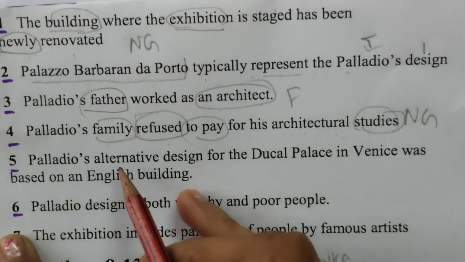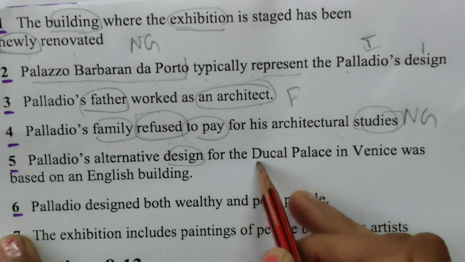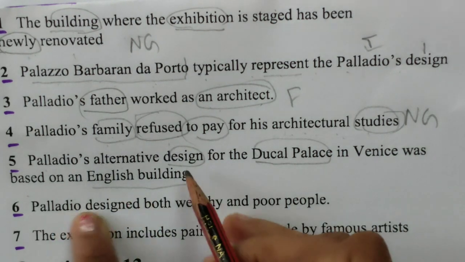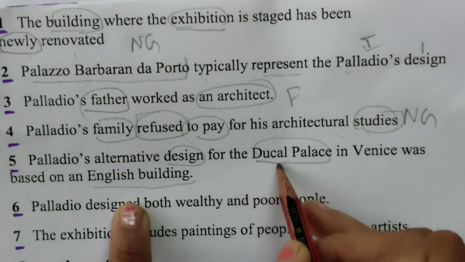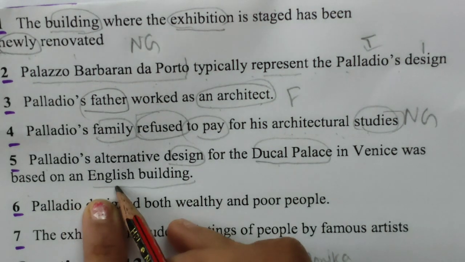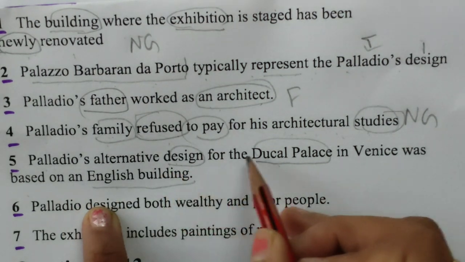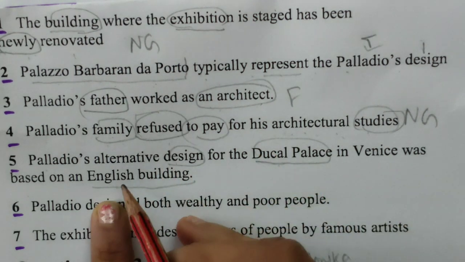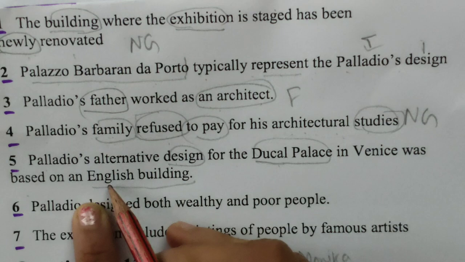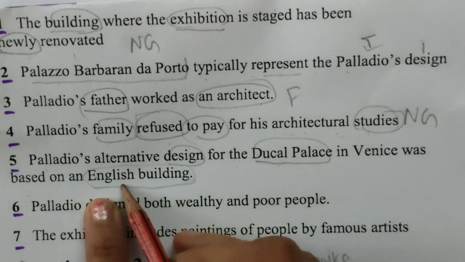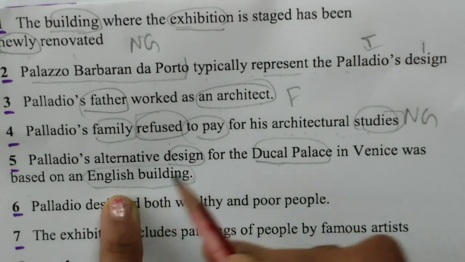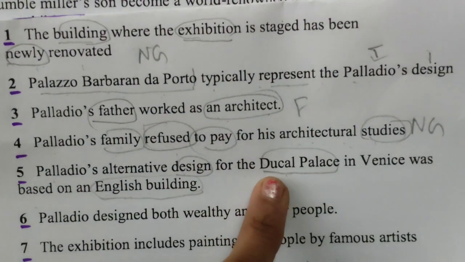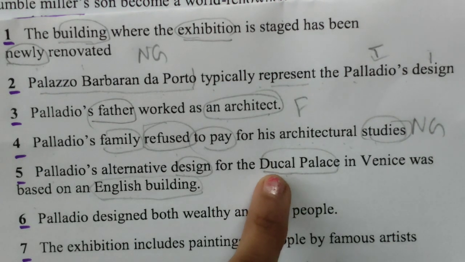So, fifth number, Palladio's alternative design for the Ducal Palace in Venice was based on an English building. If his design for this palace was relating to this English building, then true. If the design was for a different place, then false. And if it was not based on an English building but on something else, then it is also false. Design, Ducal Palace, this is the keyword for location.